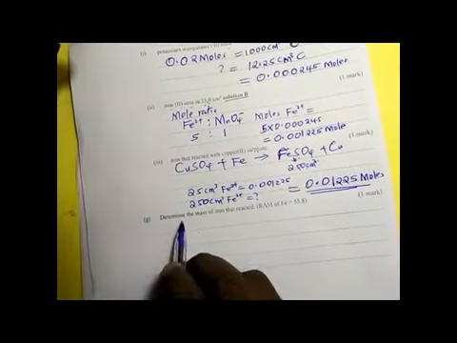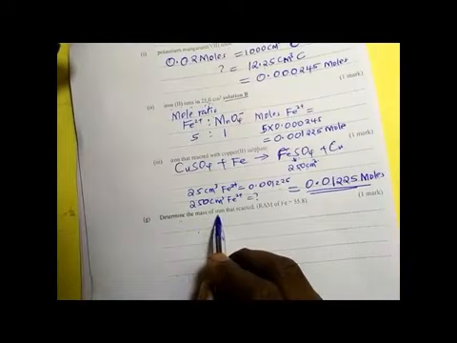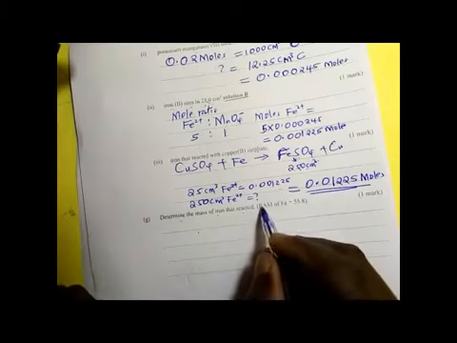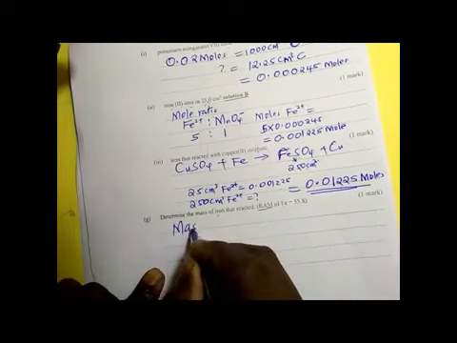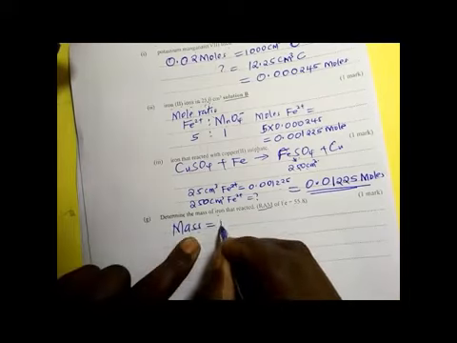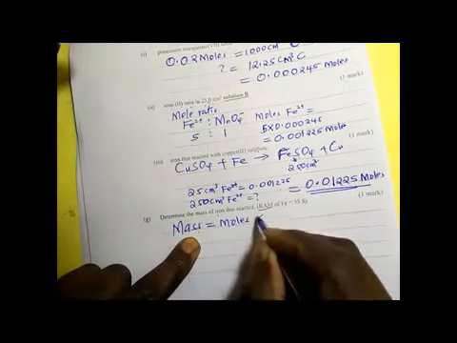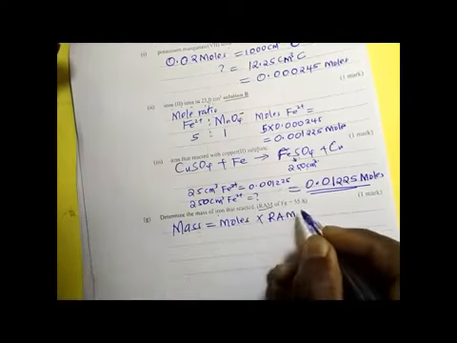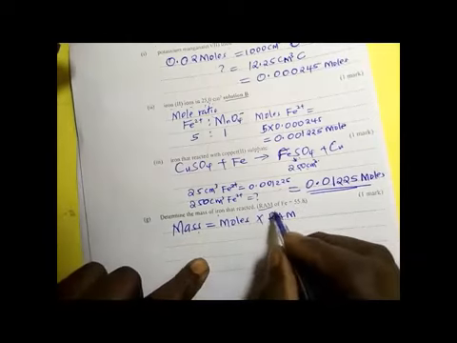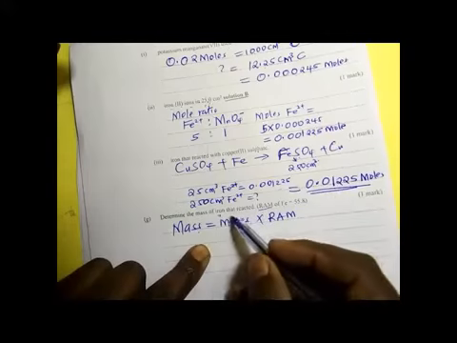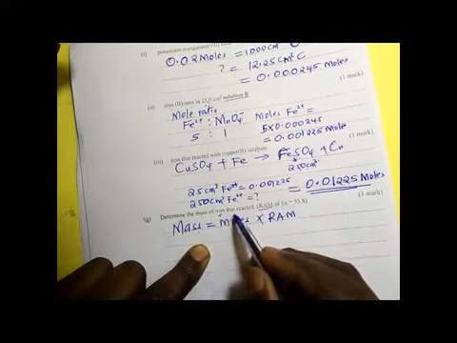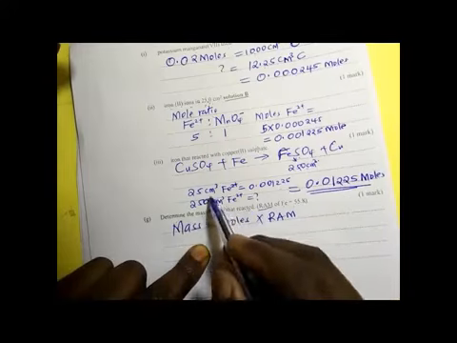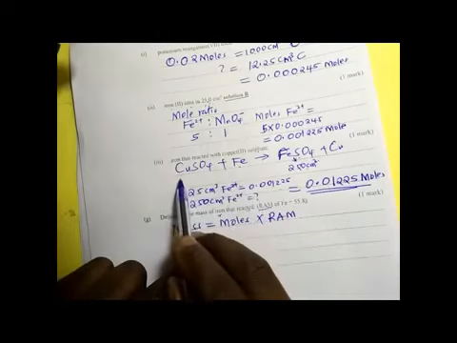Determine the mass of the iron that reacted with copper.